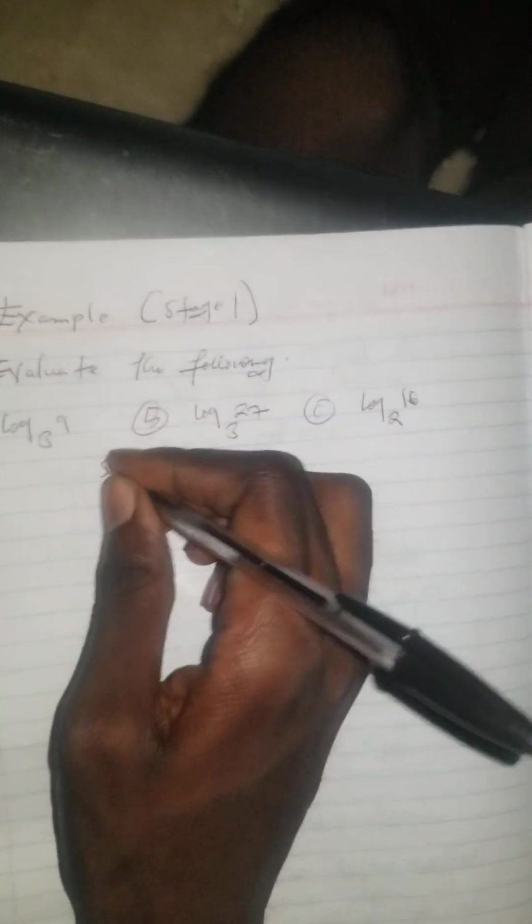These will be our first examples under logarithm. So I want us to divide these logarithms into stages. Our first stage will be stage 1, which is our example 1, stage 1 logarithms. So how do we solve? Solutions.